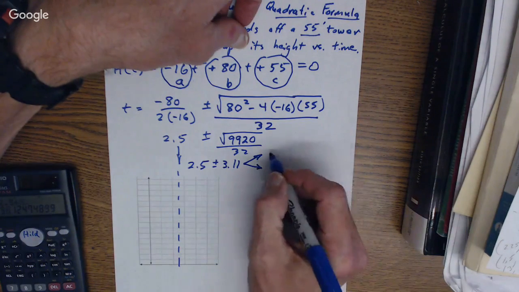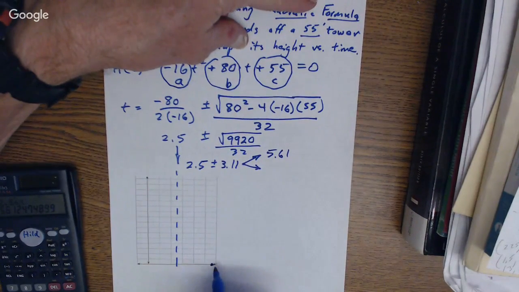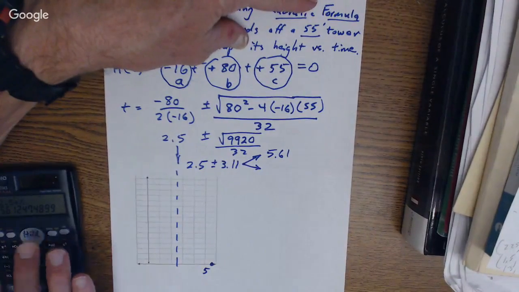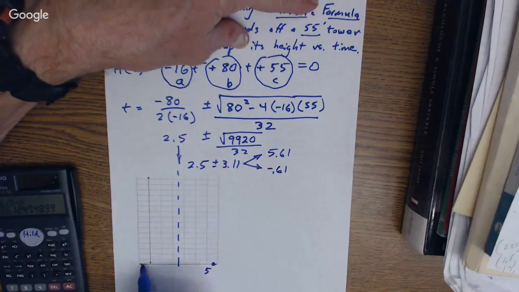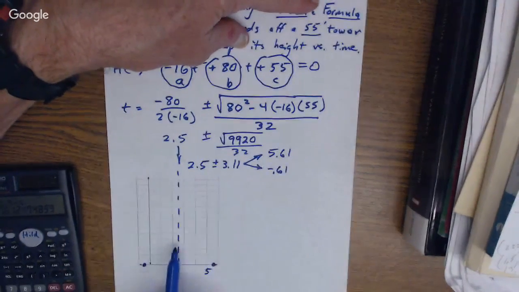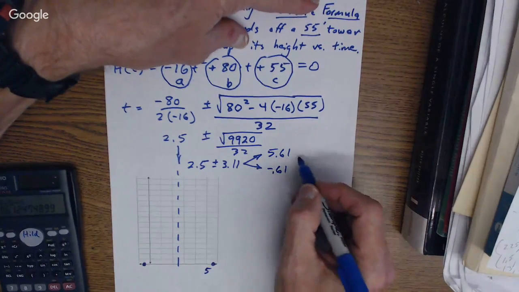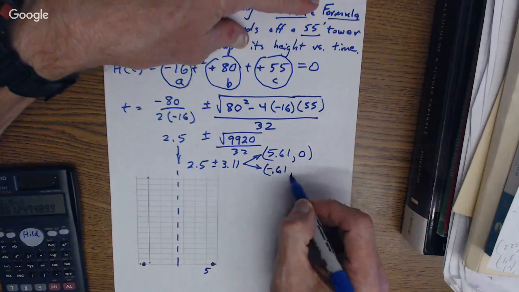One time is going to be 5.61 seconds. So that's going to be over here. This is 5 seconds, 1, 2, 3, 4, 5 seconds. So 5.61 will be right here. And the other is going to be, if I subtract, negative 0.61. That'll be over here, the other end of the x-axis, okay? So that's going to be the base of the parabola right there. We know the peak is going to be at 2.5 seconds. So the next step is going to be, so these are going to be the x-intercepts here, 5.61 comma 0, negative 0.61 comma 0.